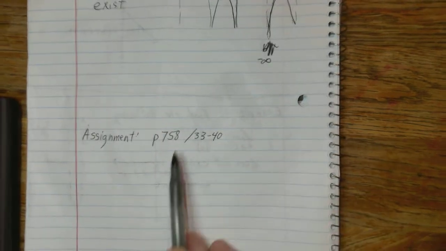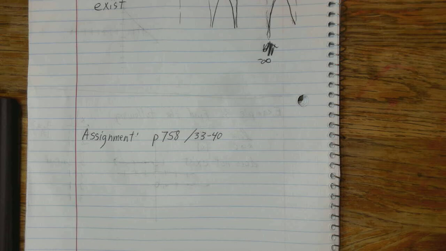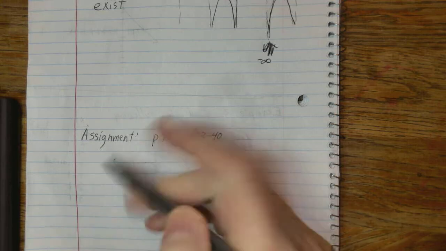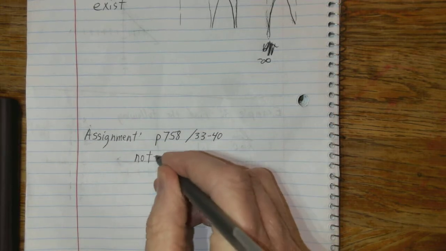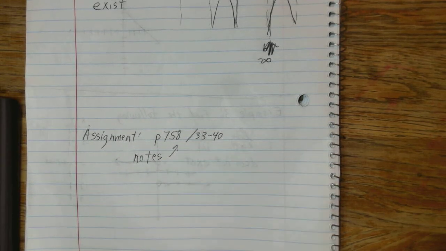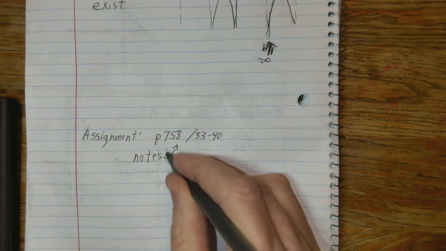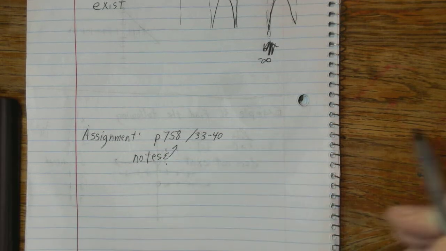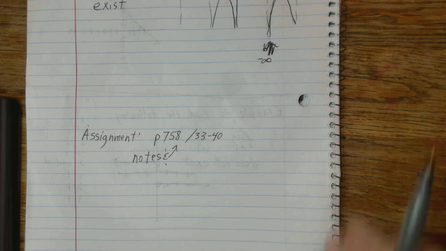You do have an assignment, page 758, numbers 33 through 40. I will also, in this assignment, if I haven't said so already, am posting a step-by-step process for you to get your notes and your book work onto PowerSchool. Get both of those on there together.